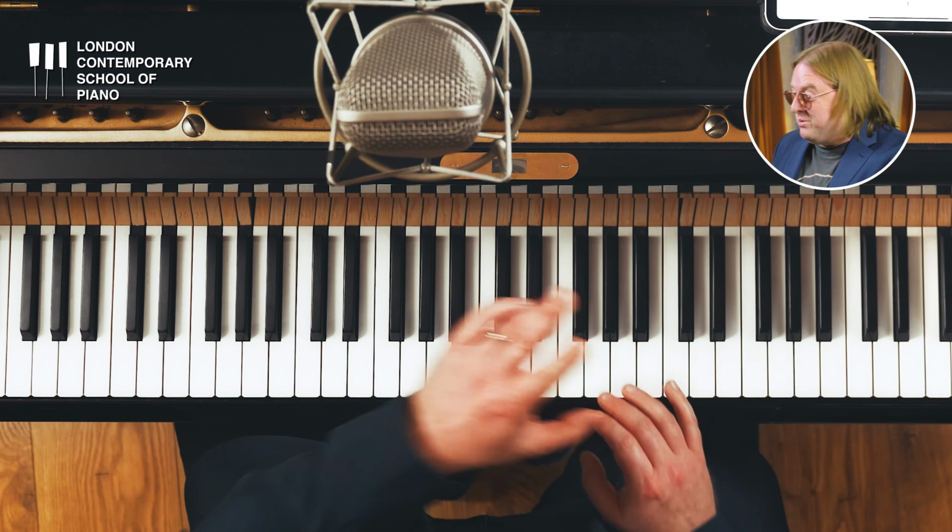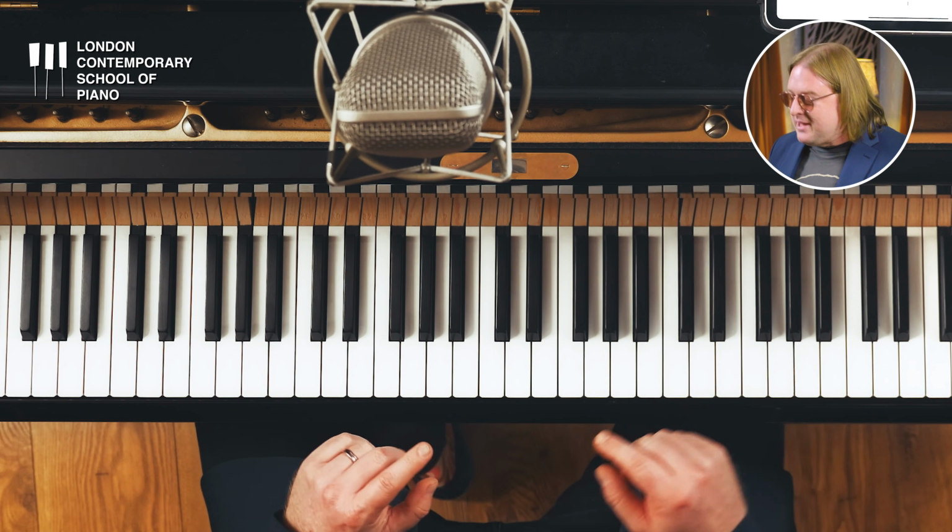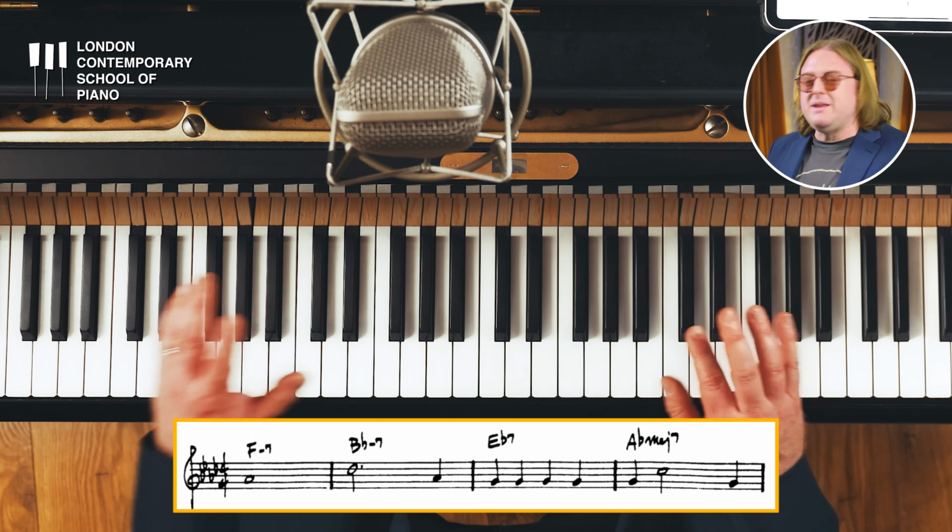Then it goes back to F minor. We'll talk a bit about that passage because there's some fun options there as well. Let's do a recap then. Okay, so I'm going to play it in ballad style now.